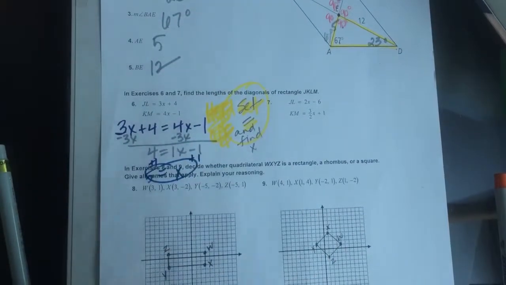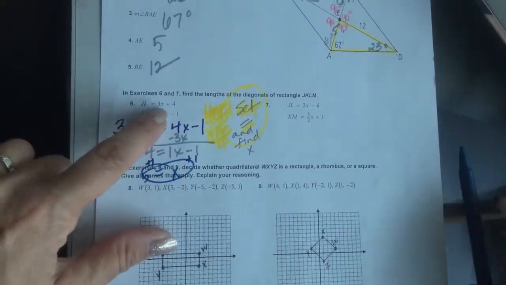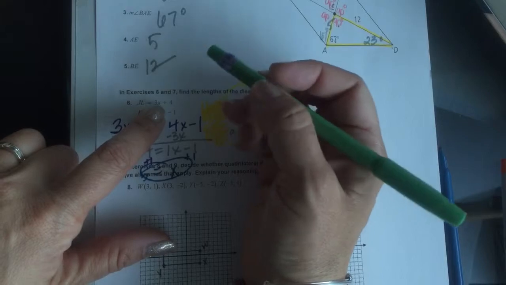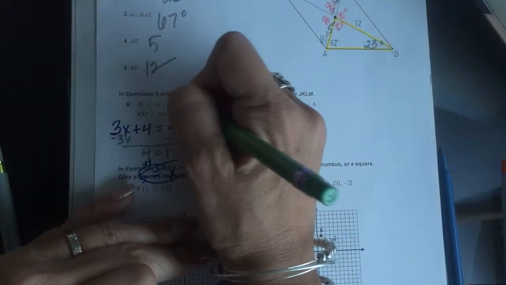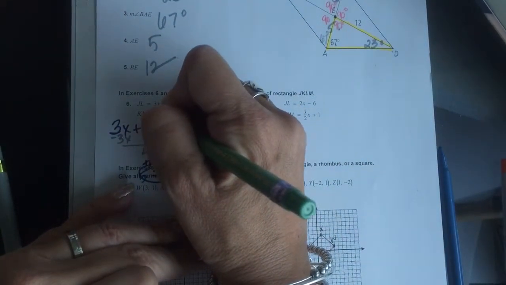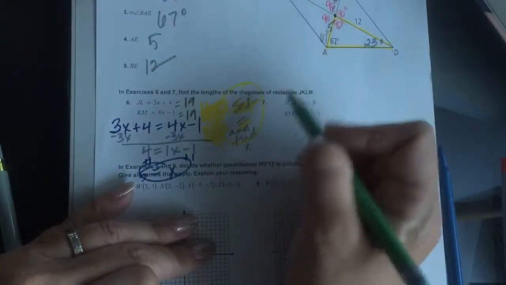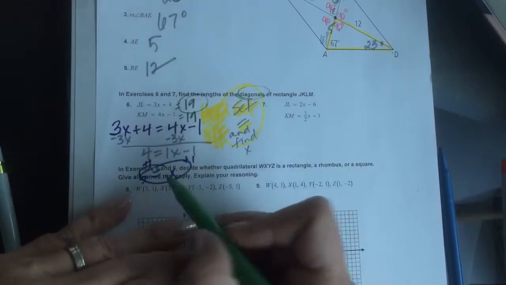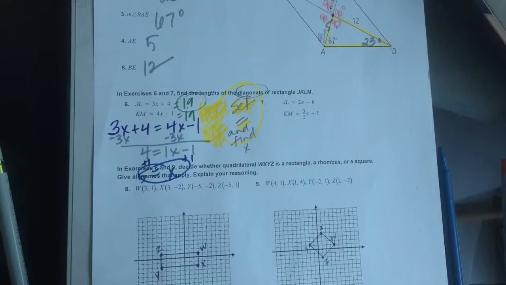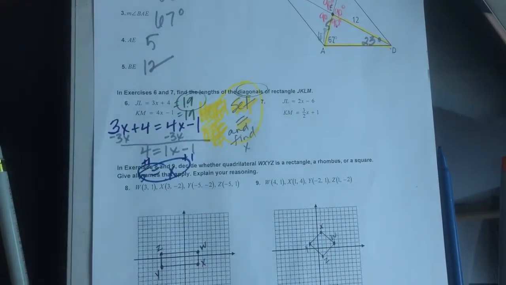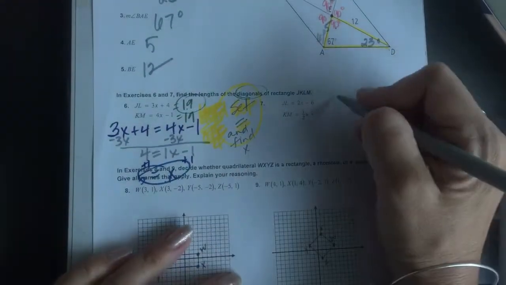And actually, I have to go back and use it. X is 5. 3 times 5 is 15 plus 4 is 19. 4 times 5 is 20 minus 1. These are both 19. Because it says find the lengths of the diagonals. So really, x and then telling me that the diagonals are each 19 was what I needed on 6. That got a little messy over there. I was doing a couple things.